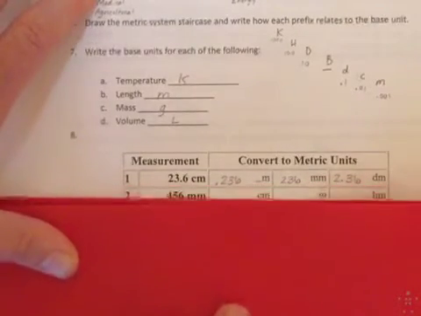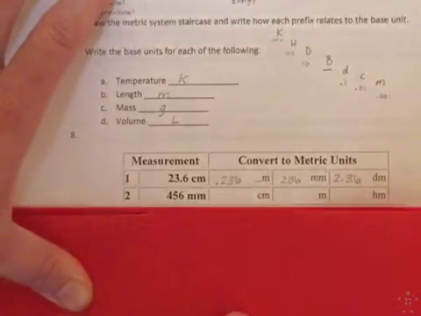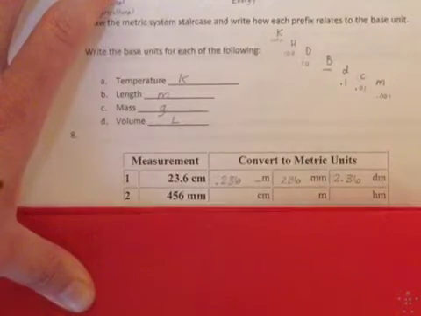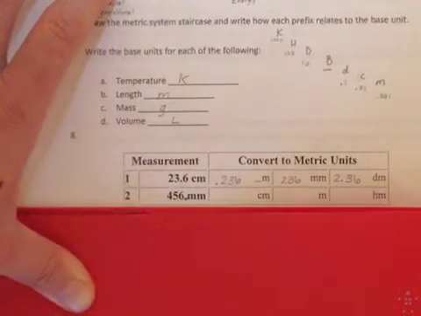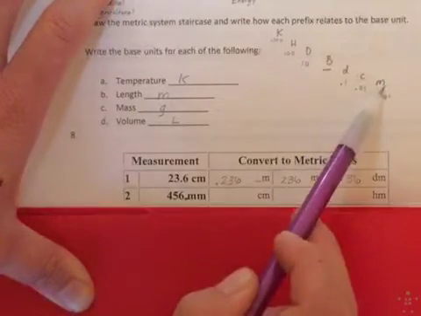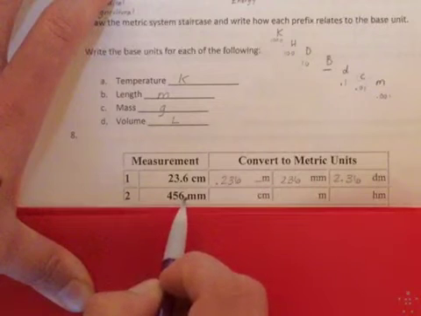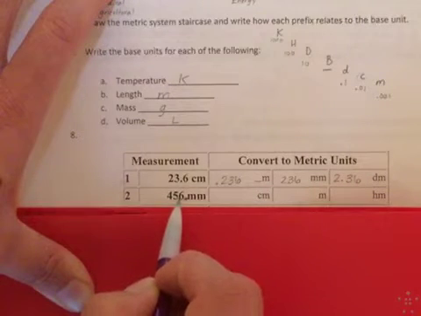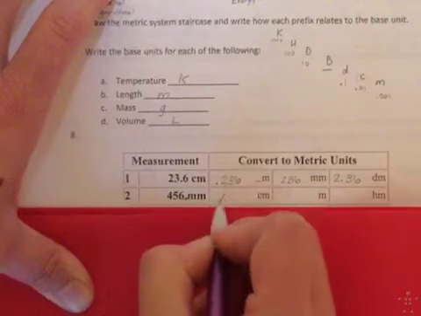Okay, second row, doing 456 millimeters, and I want to take that to centimeters. So I can imagine that my decimal is right here. So I'm going from millimeters here over to centimeters, so one step to the left. So my decimal goes one step to the left. It's going to land me right there to give me 45.6.